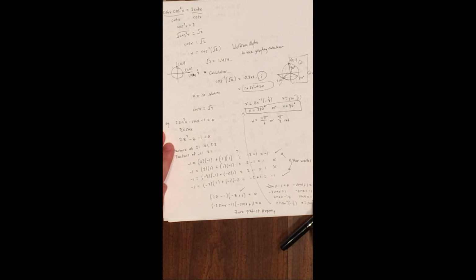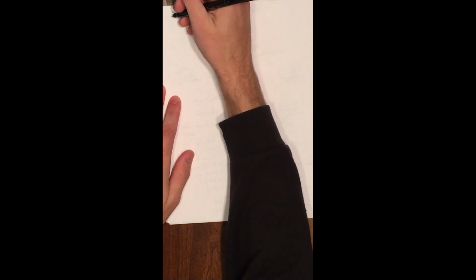Okay, next problem. We are on part E here. So we have 2 sine squared of x plus 3 cosine of x minus 3 is equal to 0.